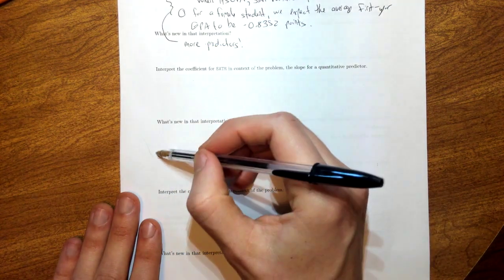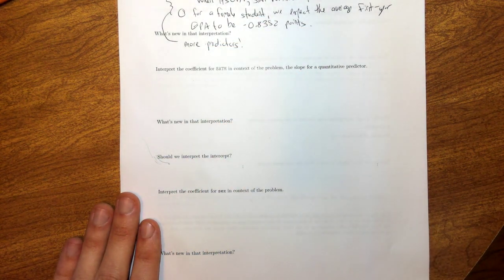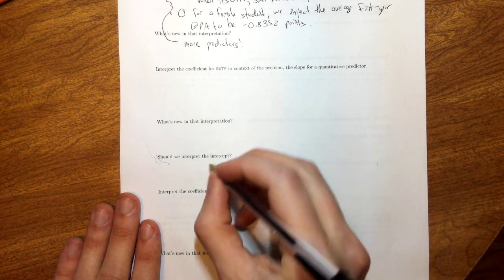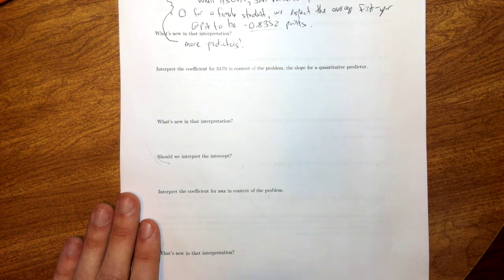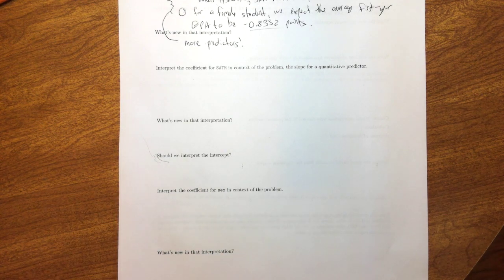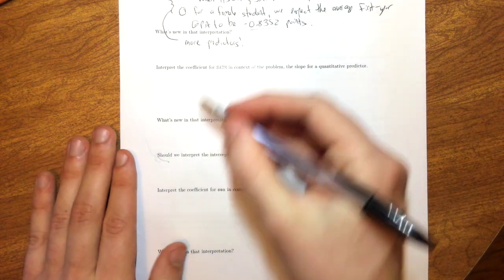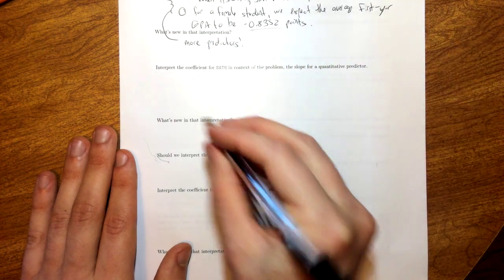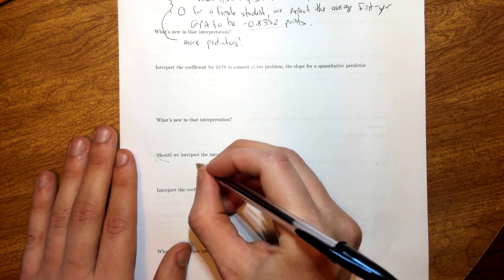I'm going to jump down here to this should we interpret the intercept question. And so you might realize that we're expecting this average GPA to be negative 0.8352 points. That on its own doesn't make sense, but that's really a consequence from extrapolation. And so should we interpret this intercept?